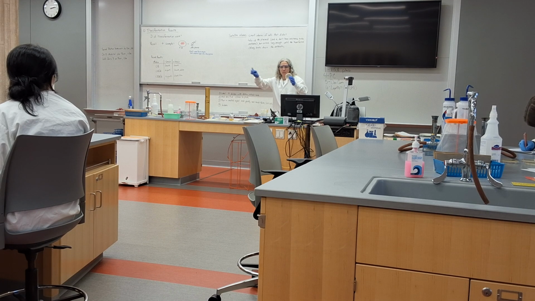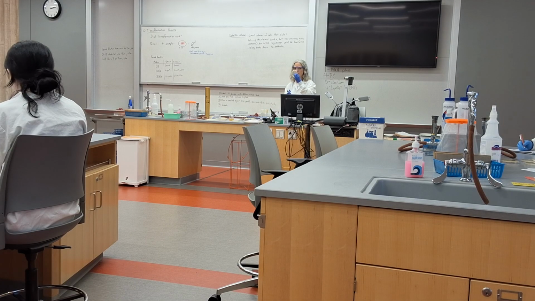They secrete the enzyme that breaks down the antibiotic in the agar, allowing those colonies to grow, even though they are not transformed and do not have the ampicillin resistance gene. They can still grow in the presence of ampicillin because the ampicillin in that small region right around the blue colony is already destroyed.